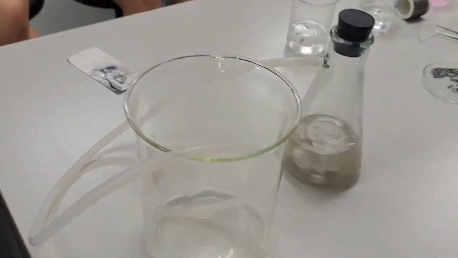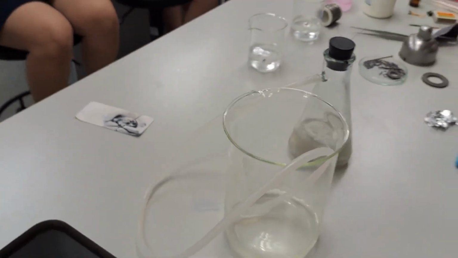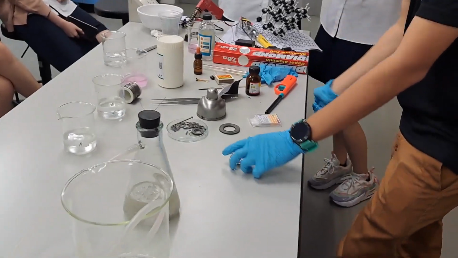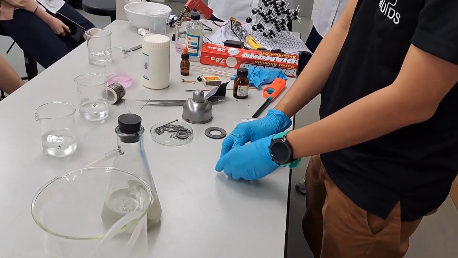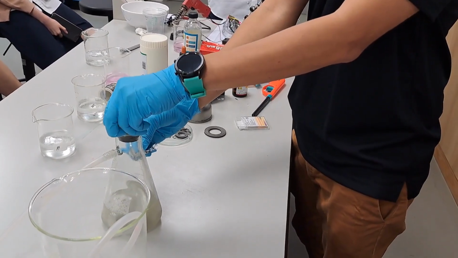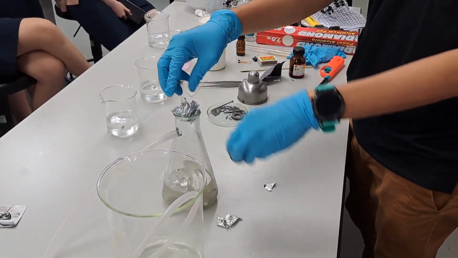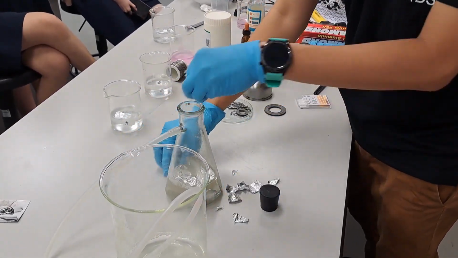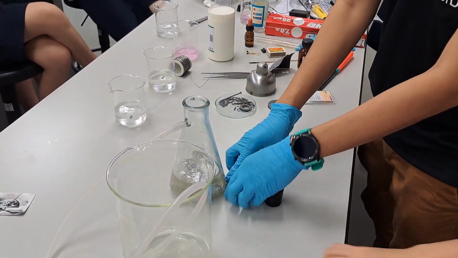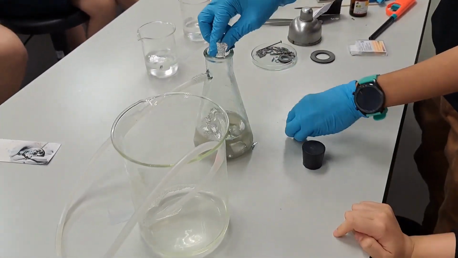Next is bromine. You cannot find bromine in everyday life, but bromine is one of the two elements on the periodic table that is liquid as an element. Yeah, bromine and mercury. What is this water? It is hydrochloric acid.